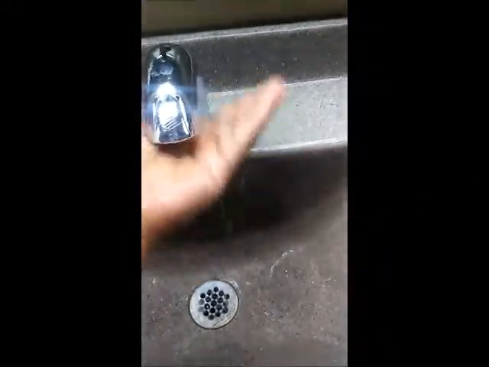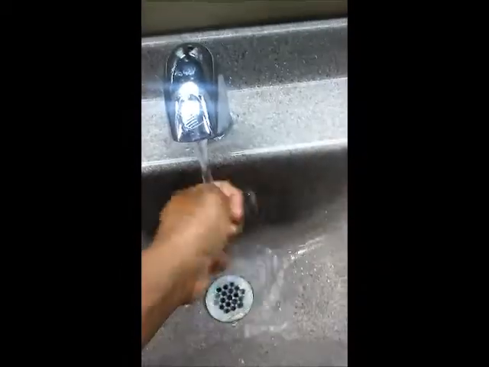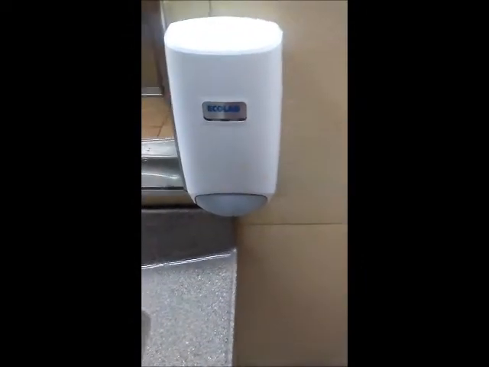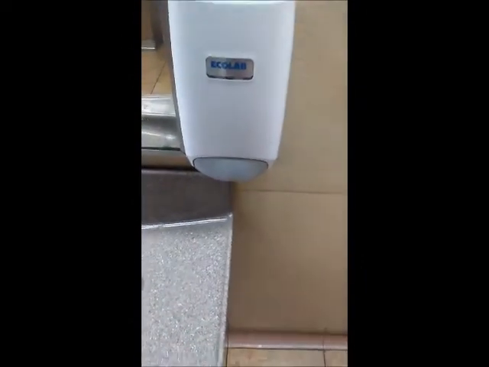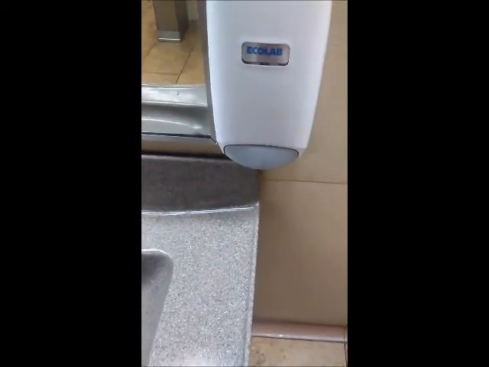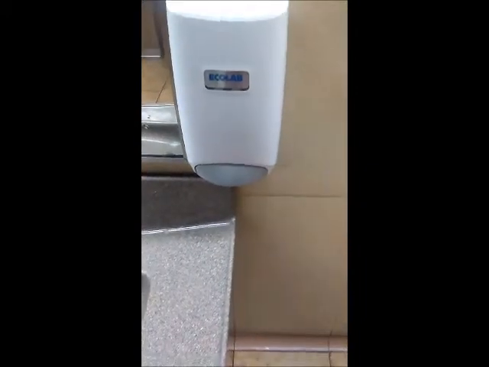Okay, I'm just washing my hands with water in a public place. The reason I do not wash my hands with the dispenser soap is because the soaps that they put in here have ingredients such as pork ingredients. I'll come back to this to tell you which part of the pork it uses.